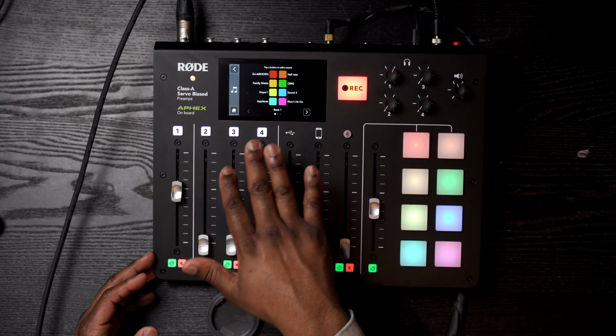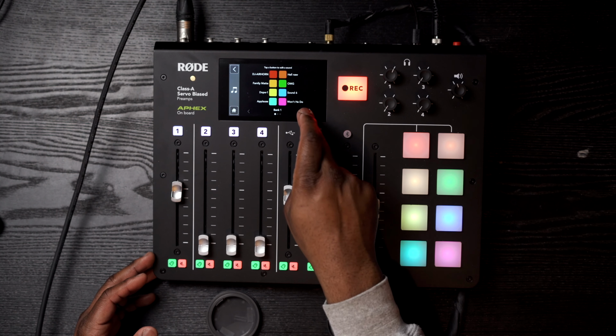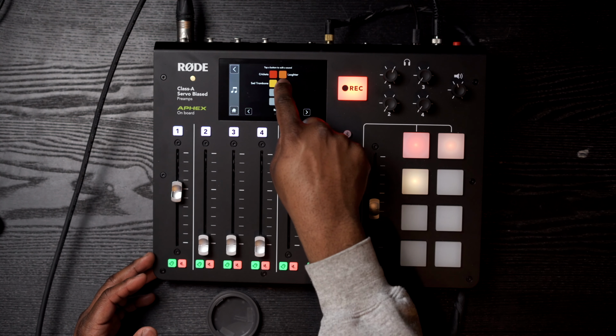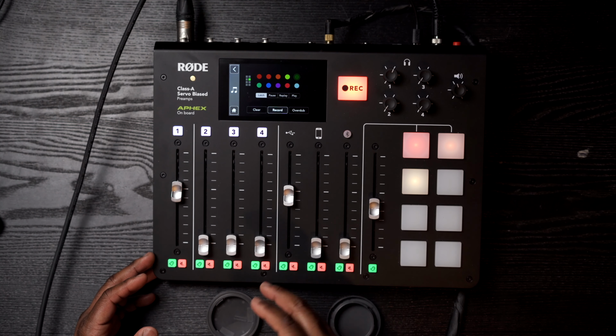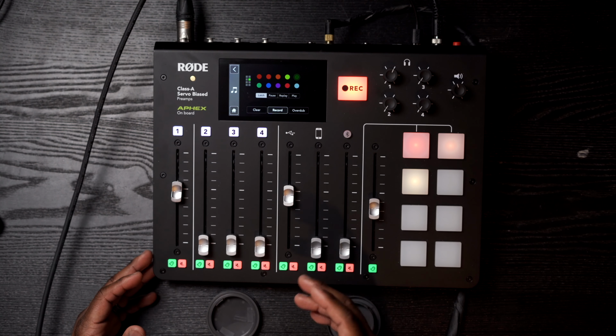So in this case, I already have all of my sound effects loaded. So I'm going to go to the next page. I'm going to find an empty tab, which is usually highlighted in gray. You can tap on record.